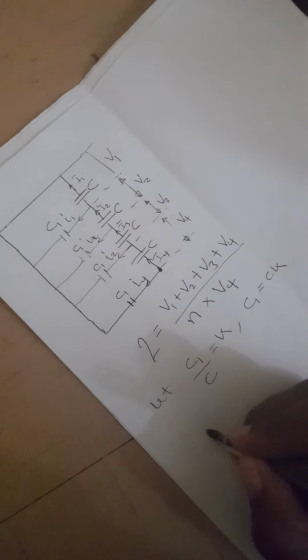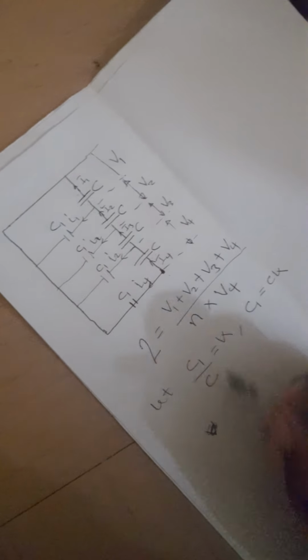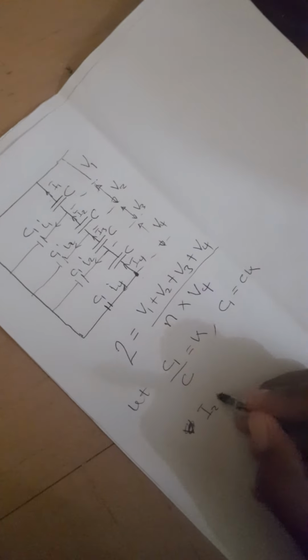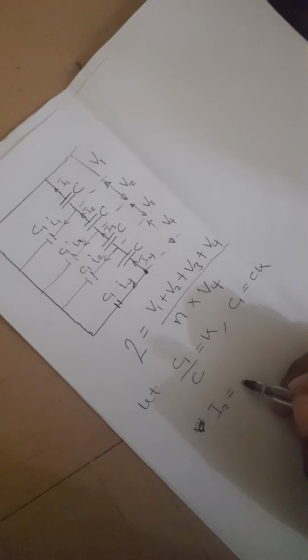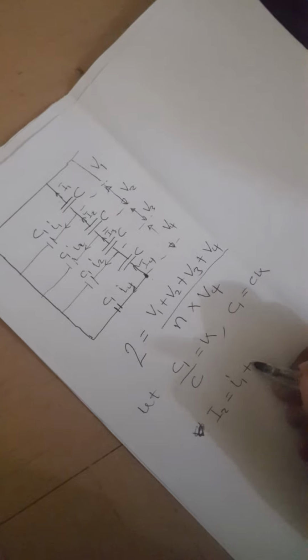From here we want to find V1, but for us to find that, let's use this node to find those currents. I2 will be equal to i1 plus I1, by Kirchhoff's current law.